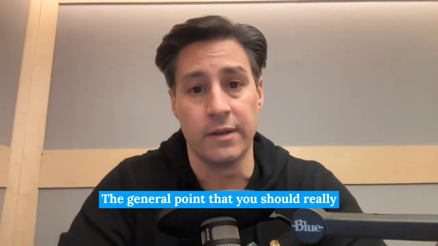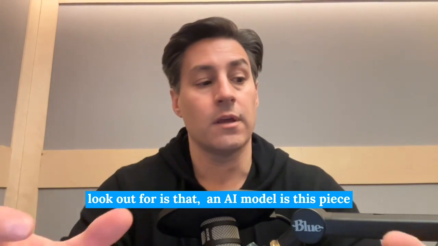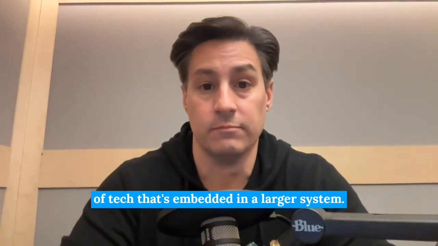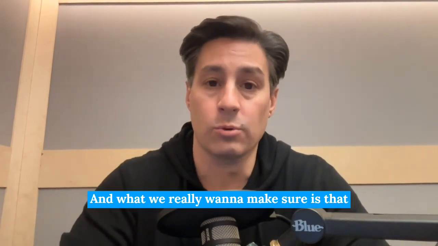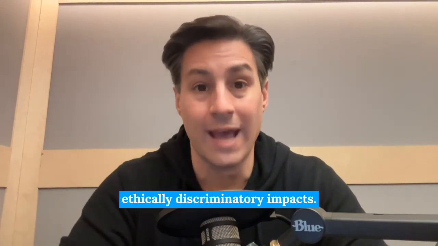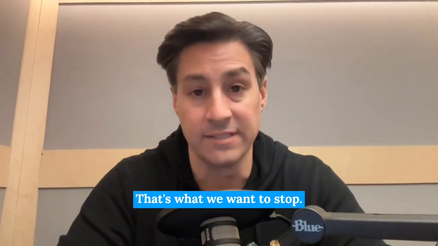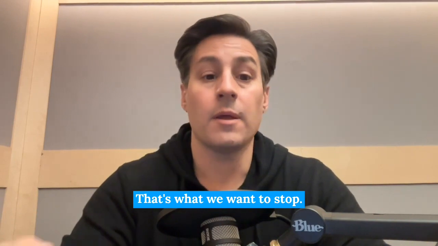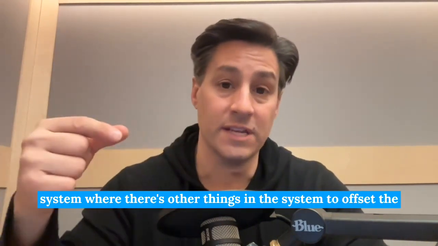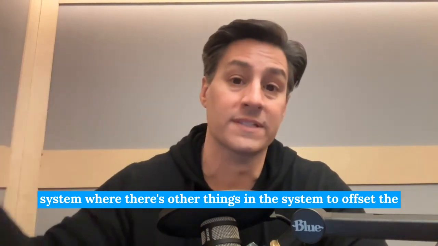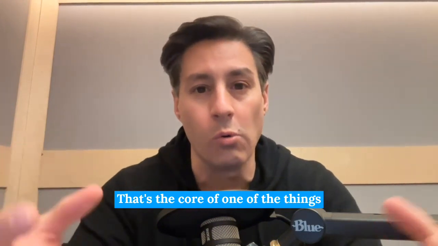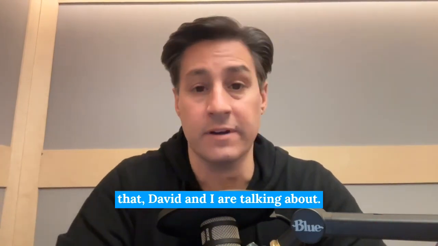The general point that you should really look out for is that an AI model is this piece of tech that's embedded in a larger system. And what we really want to make sure is that the system doesn't result in ethically discriminatory impacts. That's what we want to stop. It's possible that you could have a biased model inside of a system where there's other things in the system to offset the biases of the model so you don't get discriminatory impacts. That's the core of one of the things that David and I are talking about.